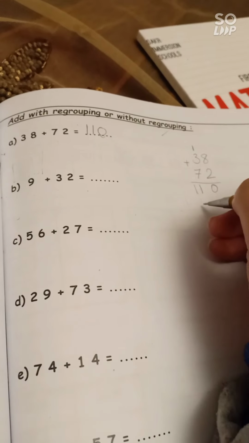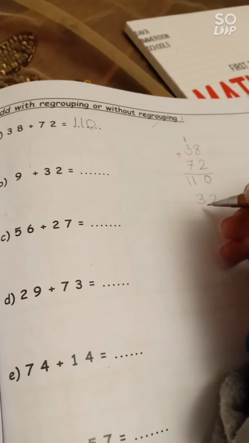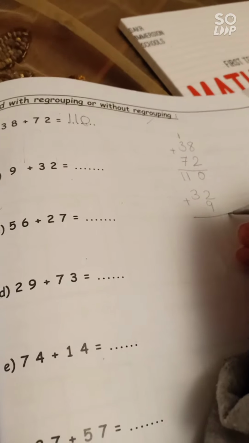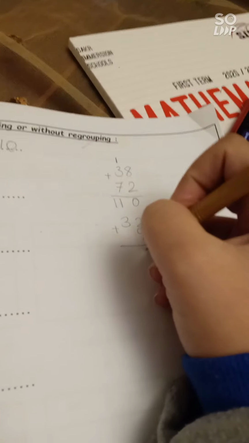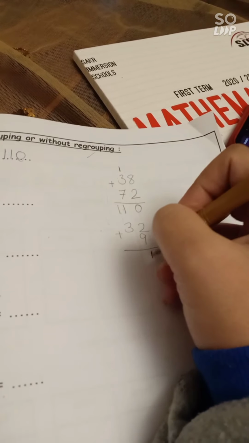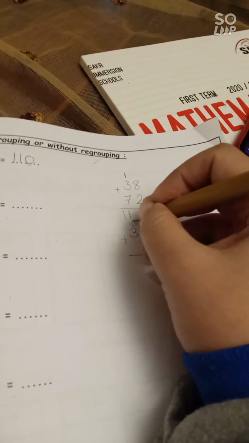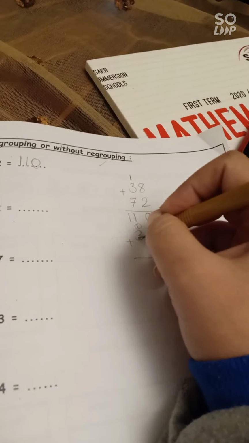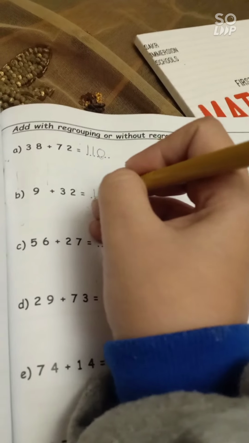What about here? 32 plus 9. So we will make it here 32 plus 9. The ones under the ones. 9 plus 2 equals 11. That's right. And we put the ones with the ones, which is the 1, and we have another 1. We put it with the tens. So 3 plus 1 equals 4. 4 plus 0 equals 4. So the answer will be here 41.